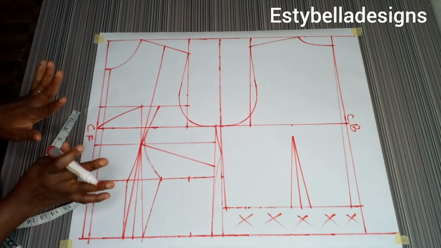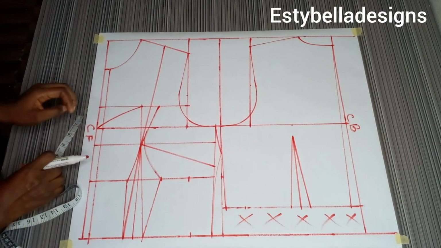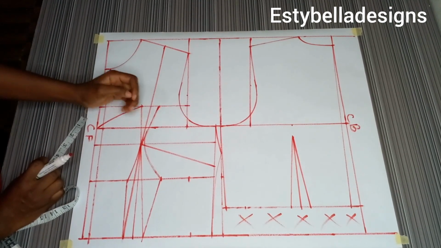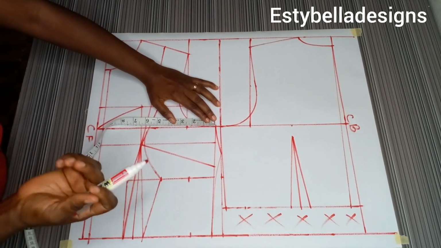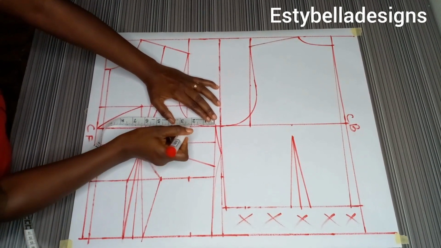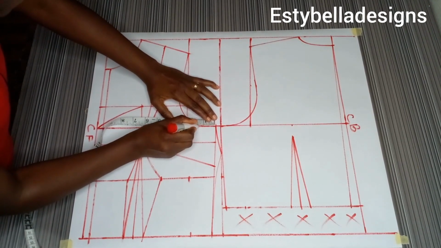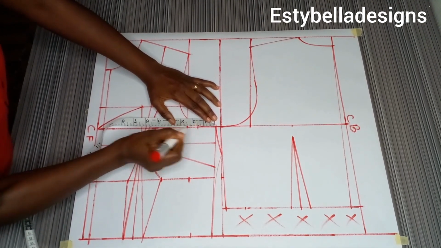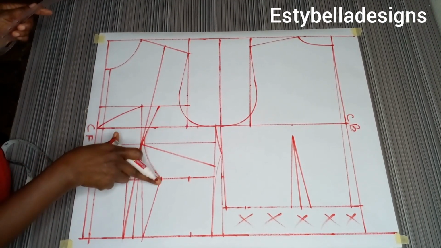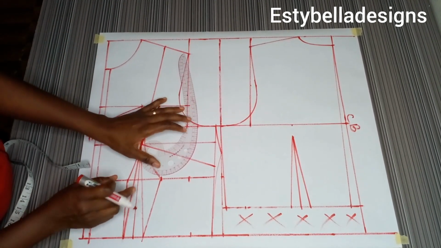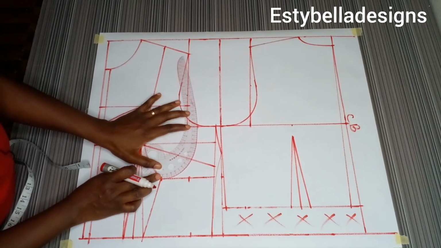So now we want to get our cup. So for us to get our cup, from the side, what you do, you come in by 1.5. It works for everybody, really. Try it. It works for everybody. Just come in by 1.5. Then you use your curve to get your cup. From here, you make a curve down here. So you see what I'm doing?